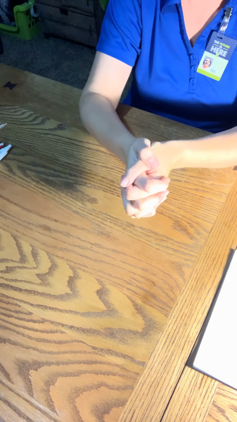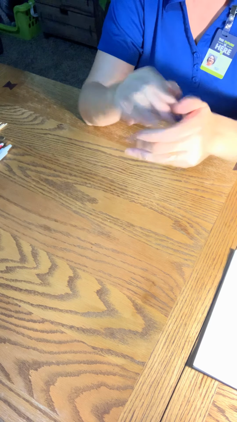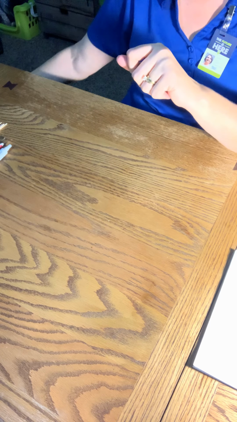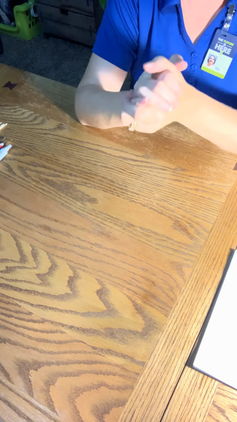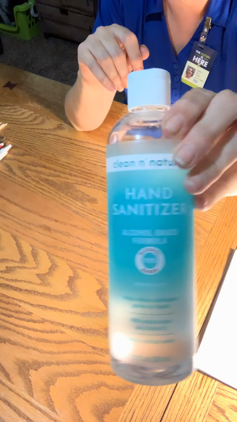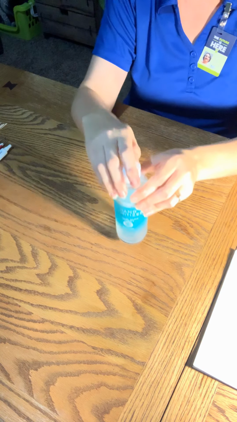Then we're going to rinse our hands under warm running water, dry our hands with a disposable paper towel, dispose of the paper towel in the trash can, and then we are going to apply a hand sanitizer. This one is 70% ethyl alcohol, and it does have to be between 62 and 70%.